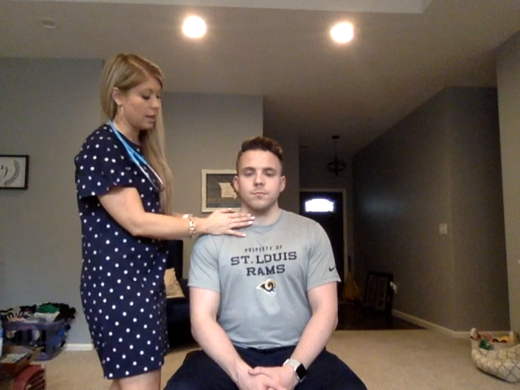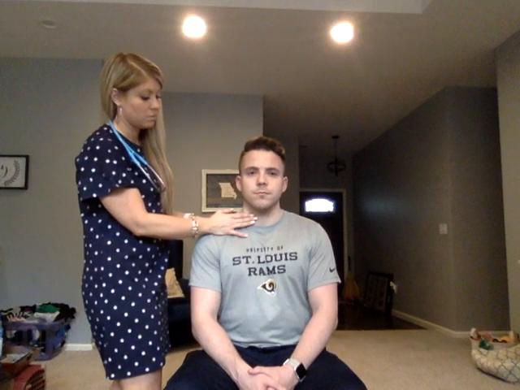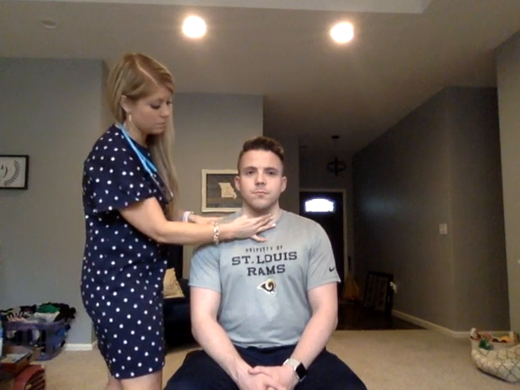So I'm going to go ahead and palpate. And then the other side. Great. And I'm making sure to do one at a time because if I did both of them, that could stop the arterial blood flow to the brain, and we don't want that to happen.